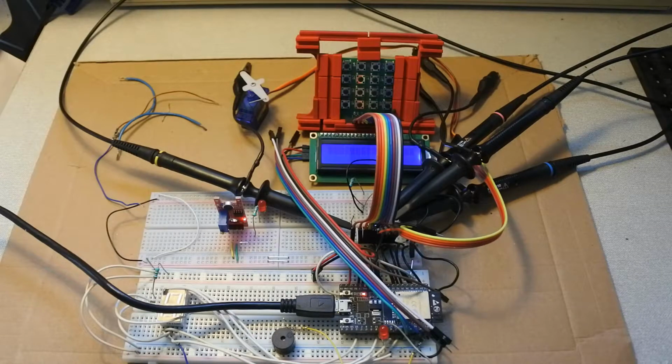Oscilloscope is now set to a nice setting of 200 milliseconds, and edge type, not pulse modulation, as I'm not measuring the pulse for the motor, but I'm measuring the pulses that are detected from the keypad. Then you can't see anything yet because I haven't uploaded, so let's change to software, upload, and see whatever happens.